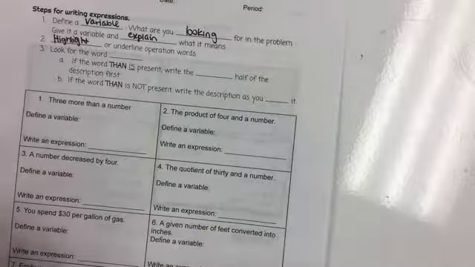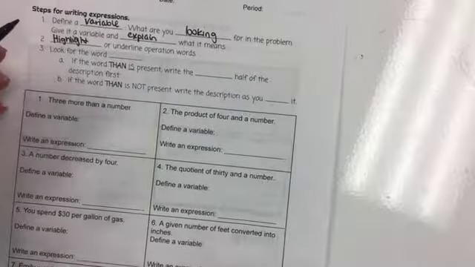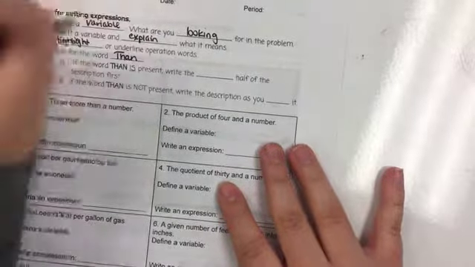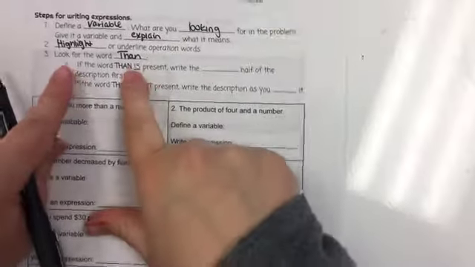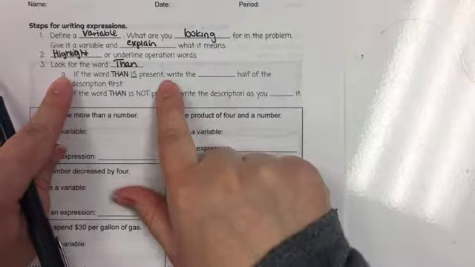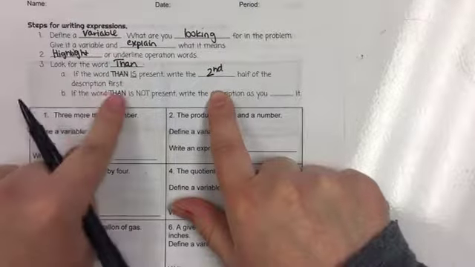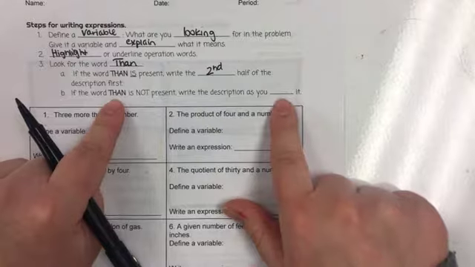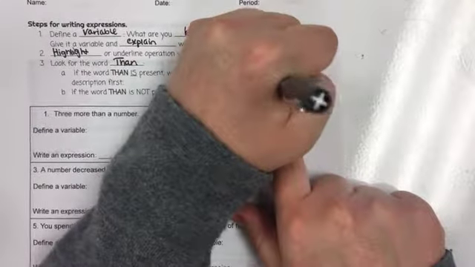Next, we're going to look for the word than. Now, the word than is very important whenever we're writing expressions. If the word than is present, we're going to write the second half of the description first. If the word than is not present, we're going to write the description as you would read it.